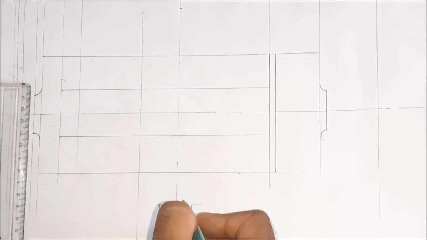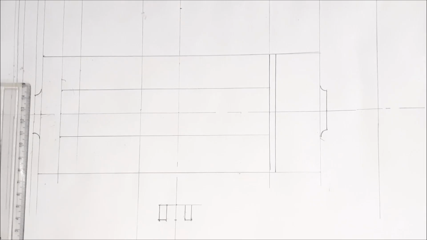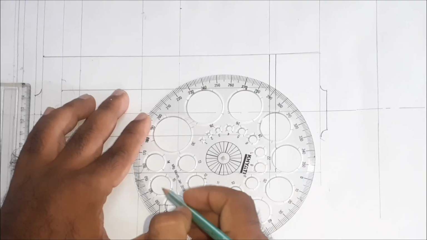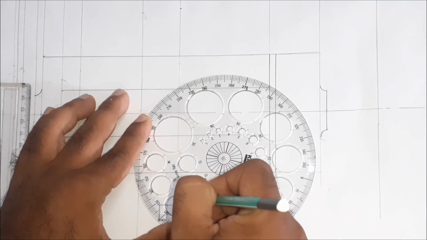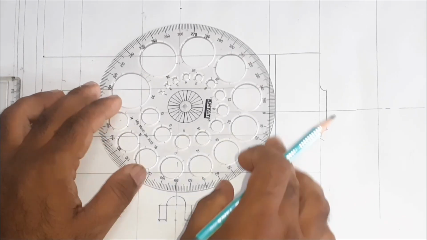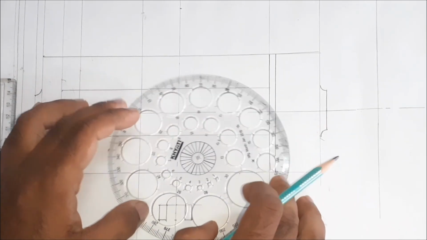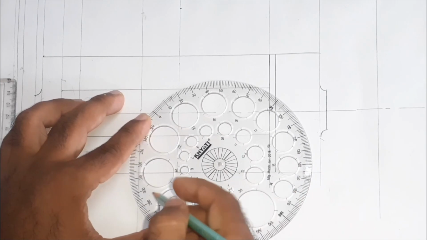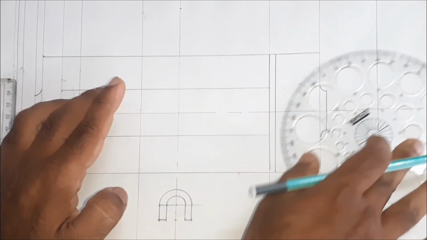Next, with this point as center, we have to draw 2 arcs. One is of 8 mm radius, second one is of 13 mm radius. Here I am using circles for my easiness. As we know, the first one is of 8 mm radius, so I will draw using this 16 mm circle. The second one is of 13 mm radius, that is 26 mm diameter, so I am using the 26 mm circle. So like this I have drawn.